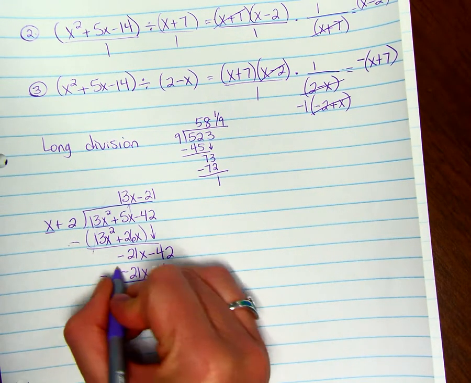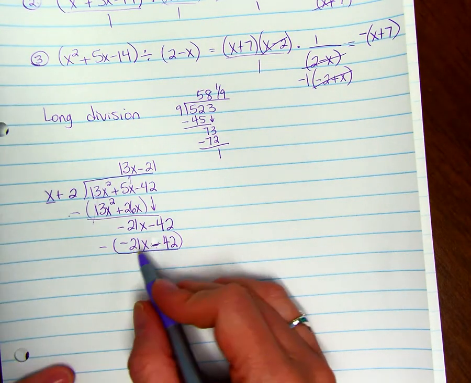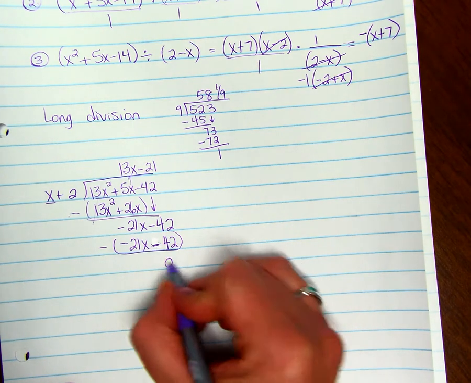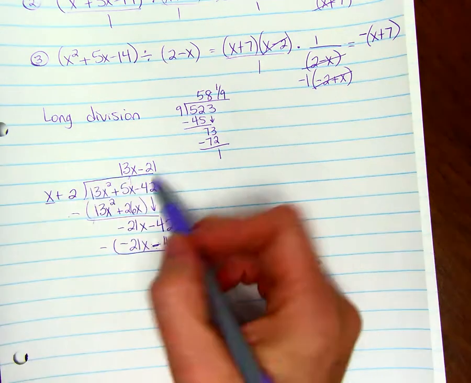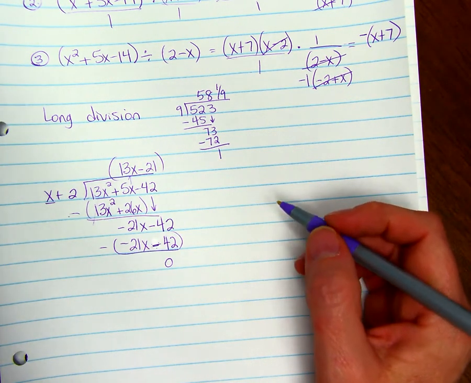Okay, then when we subtract both of them, we do a negative 21x minus a negative 21x is 0. Negative 42 minus a negative 42 is 0. So we don't even have a remainder, and this is our answer, 13x minus 21.